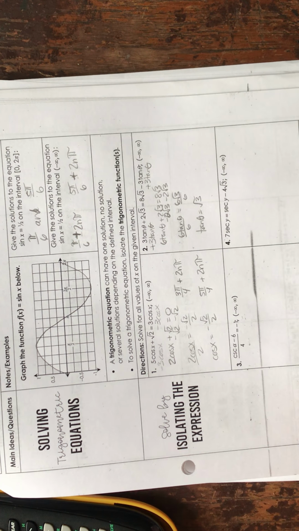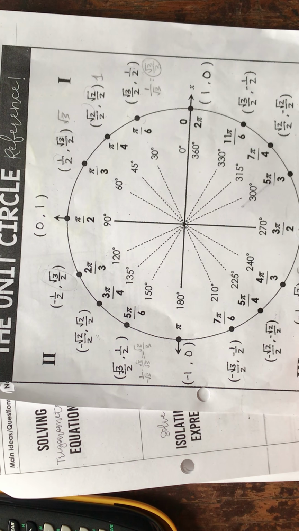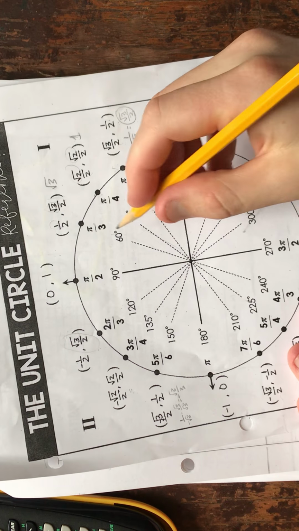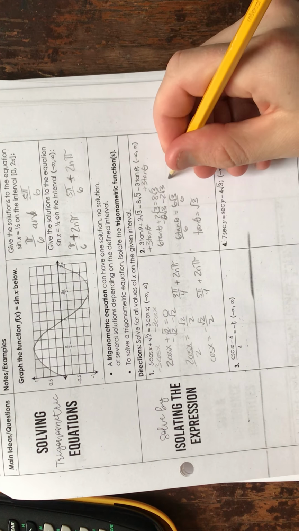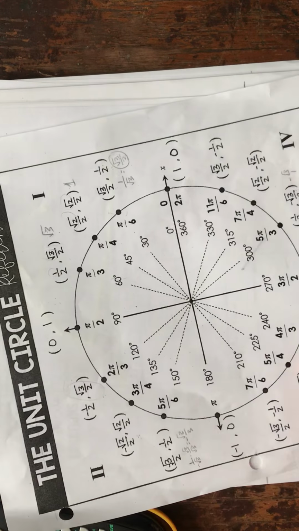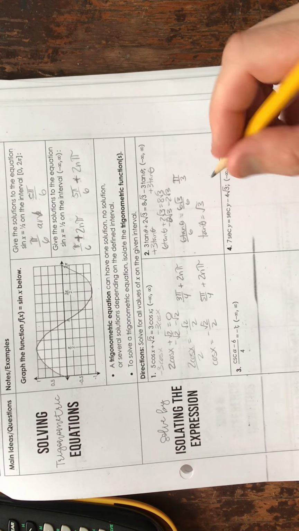Okay, so once again, once you isolate, you just go to your unit circle and look for where tangent is equal to the square root of 3. I see 2 spots. One of them is pi over 3. And then our other one, let's see, do we have another one that has root 3? I think it's this one right over here, 4 pi over 3.